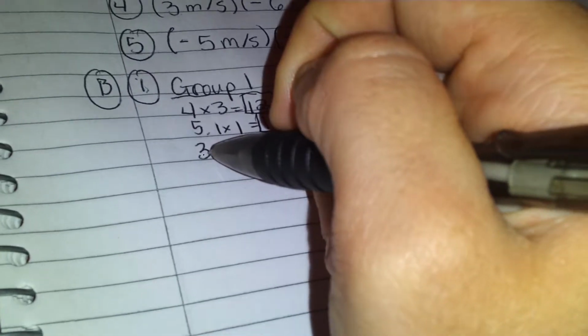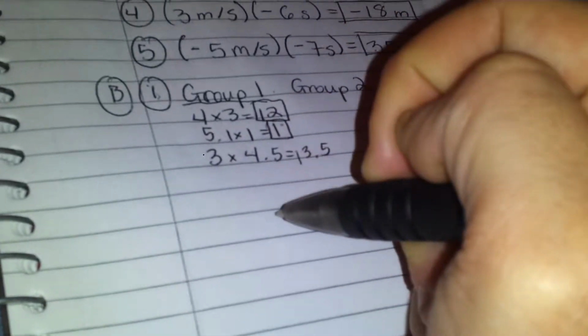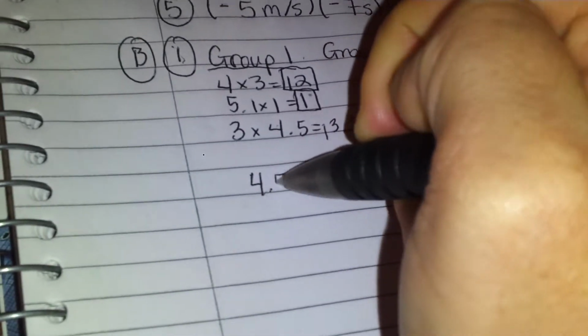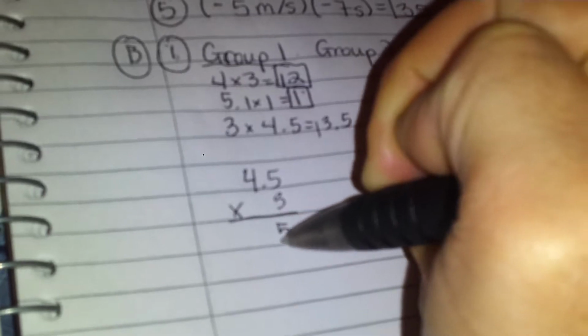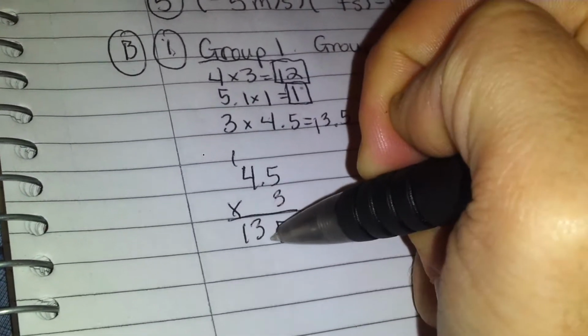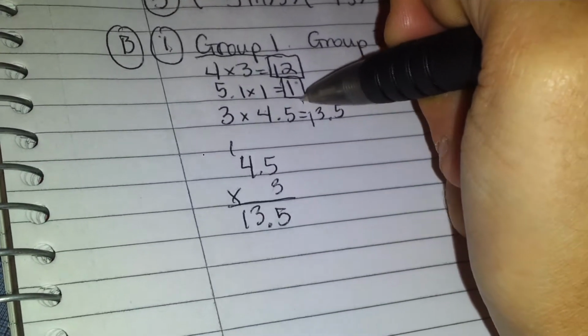We could also try multiplying this out long way. Notice that I did 4 times 3 plus half of 3. If we multiply it out long ways, we get 4.5 times 3, which is 15. Carry the 1. 3 times 4 is 12 plus 1 is 13. And I get exactly the same answer, 13.5.